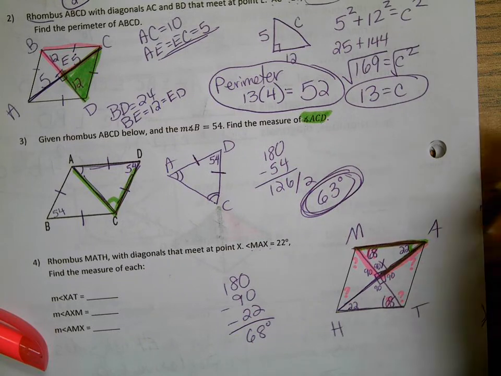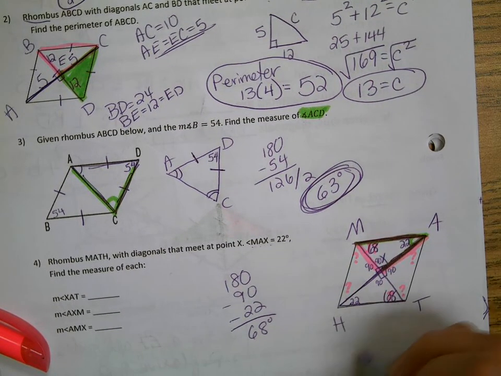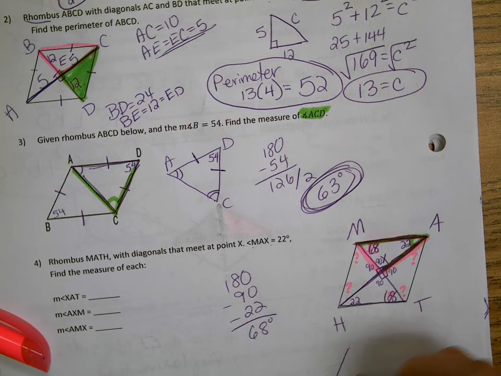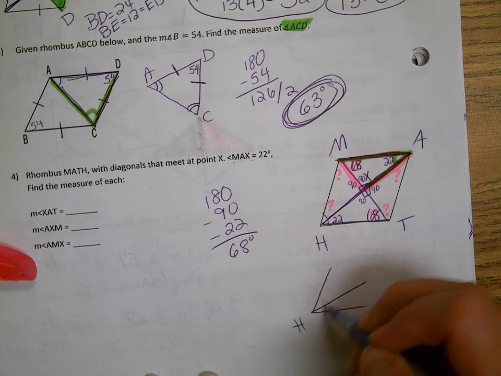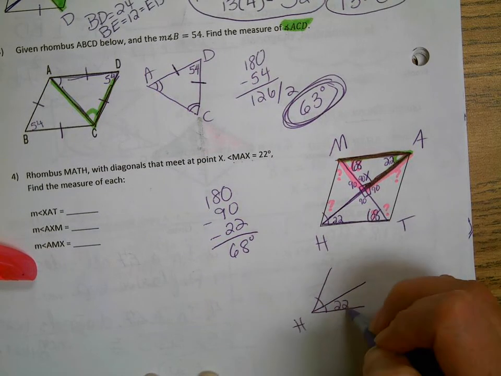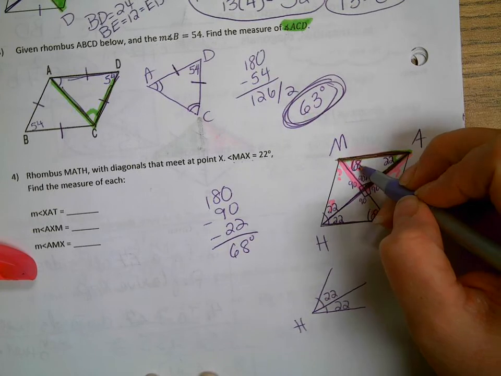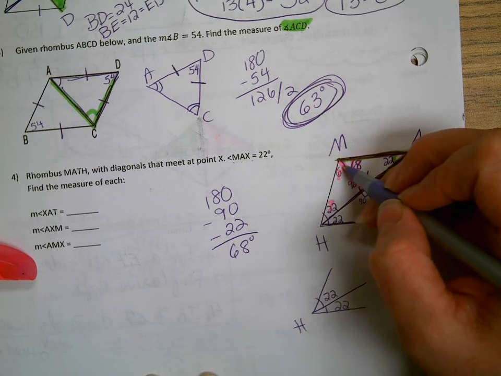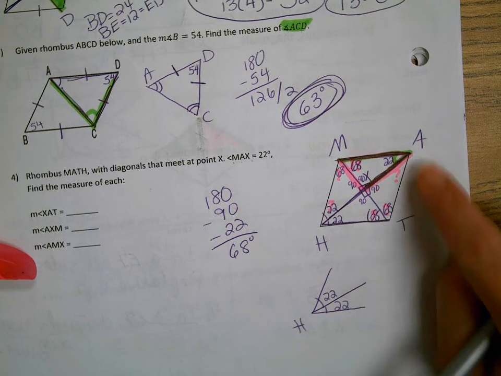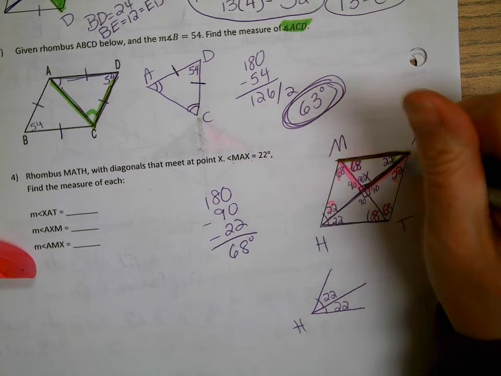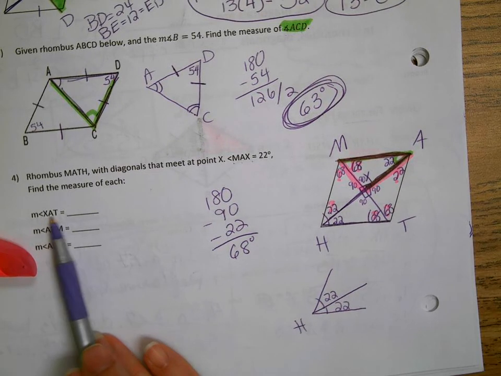Well, another fact we have to remember is that these diagonals bisect the angles. So that angle at H, if I kind of re-sketch it down off the paper, this angle at H has 2 pieces. These are each equal. So this 22 is going to repeat up here. And that 68 at M, again, this is bisecting the angle, is going to repeat in there. So these 68s are going to match at one of the big angles, and these 22s are going to match at A and H.